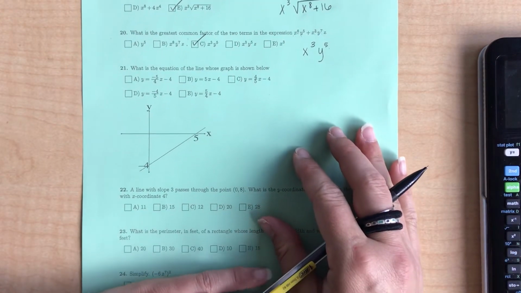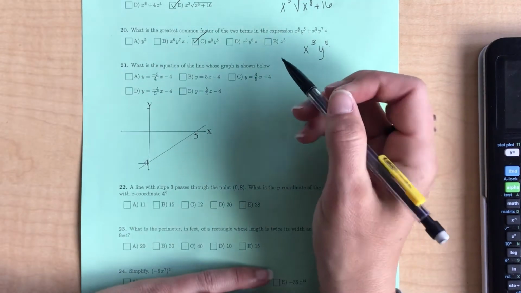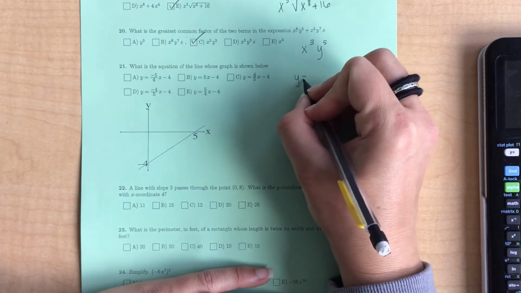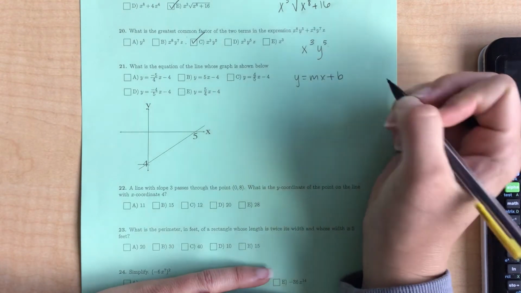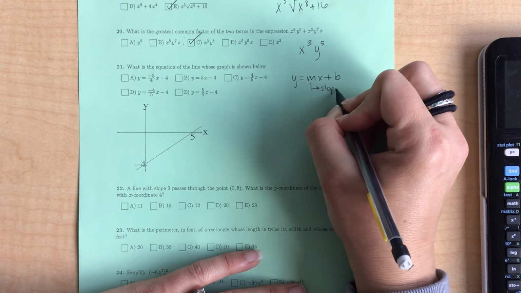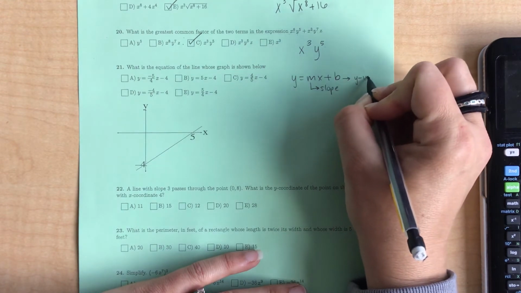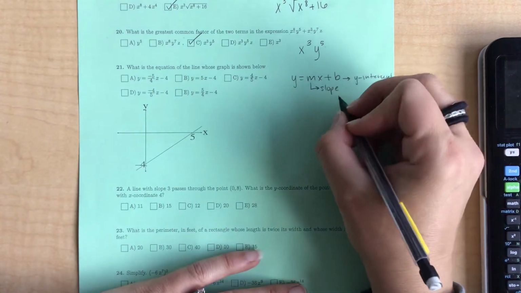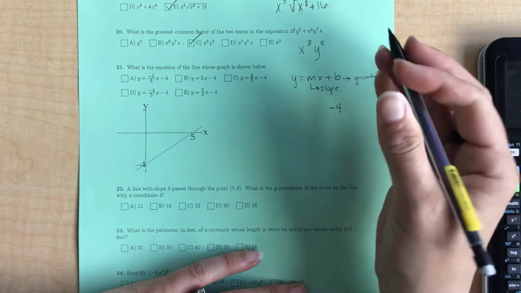Number 21, what is the equation of the line whose graph is shown below? All right, so our y-intercept is at -4. So remember, y equals mx plus b. So m is your slope and b is your y-intercept. So if I'm looking at the graph, my y-intercept is at -4, so my b is -4.